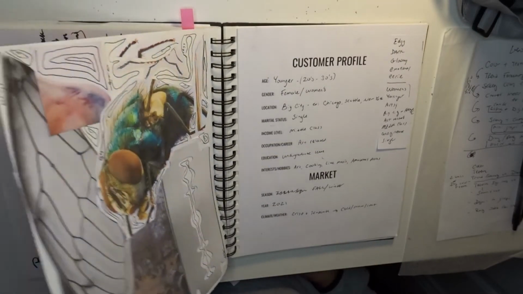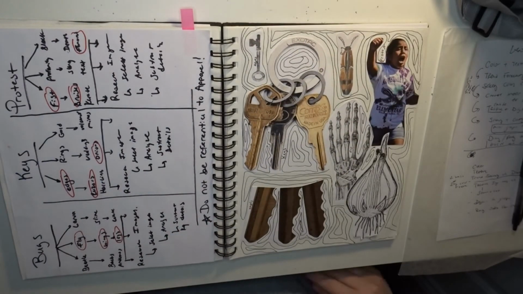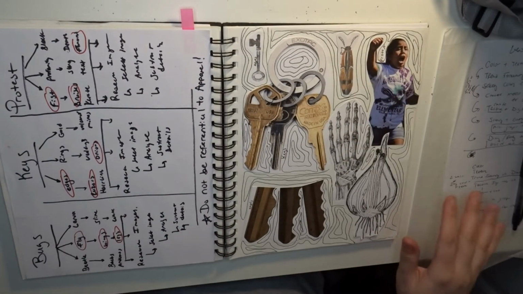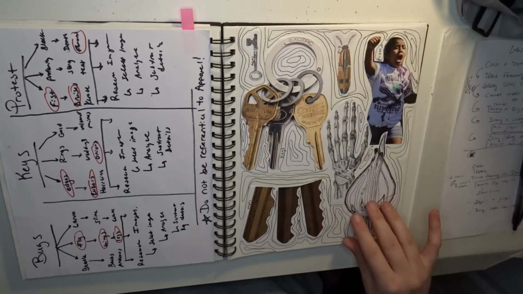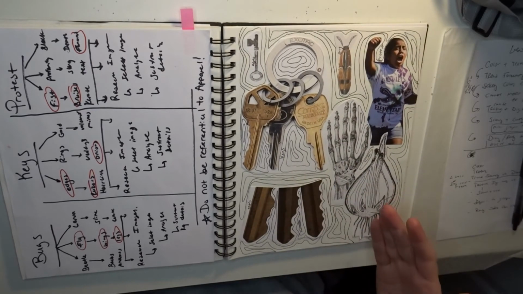If you were working with a really large mood board, or working from a whole bunch more images, like I said, this is for time reasons. I'm not going to go all out. That's why I filled a lot of the white space in with line.